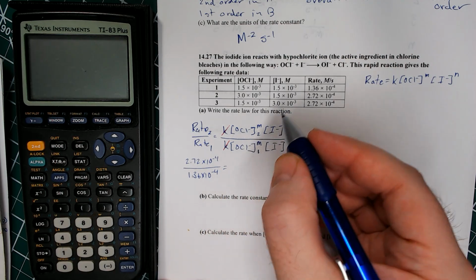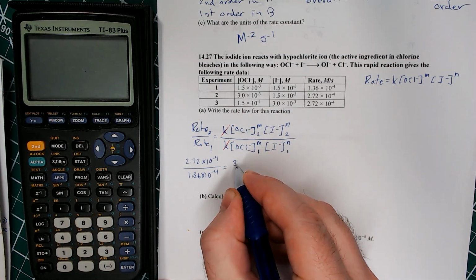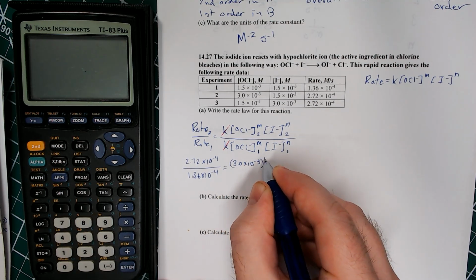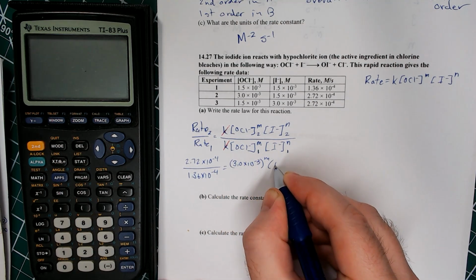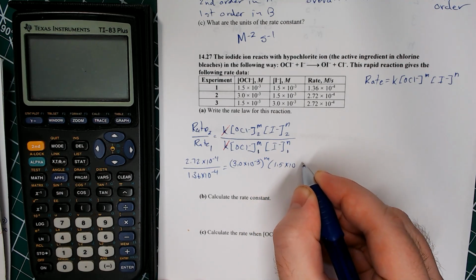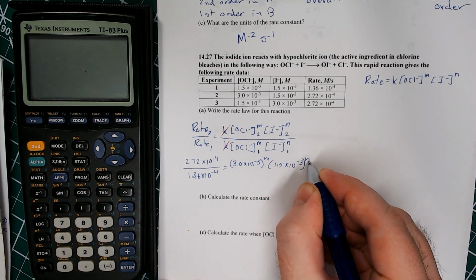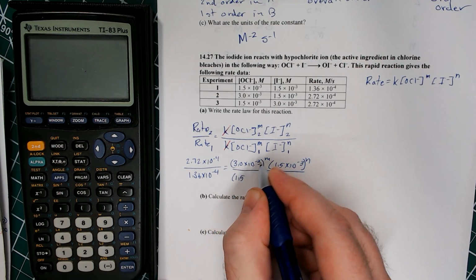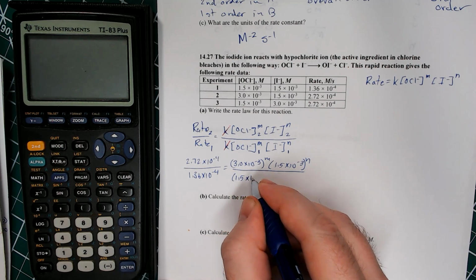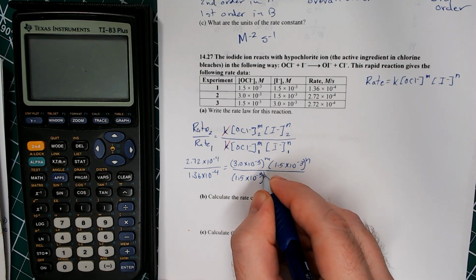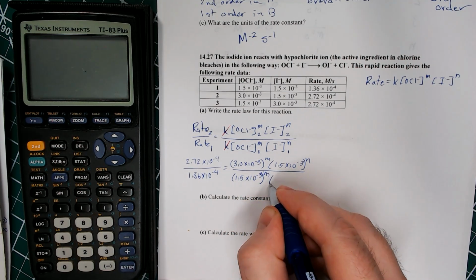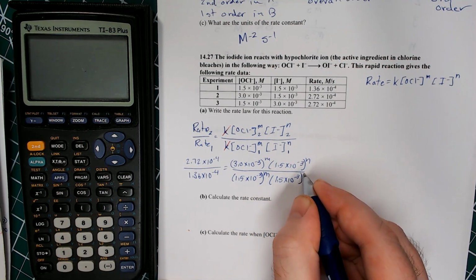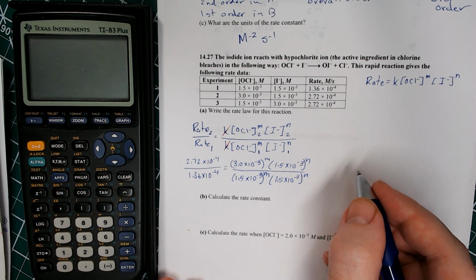For hypochlorite, we'll put 3.0 times 10 to the negative 3 to the M power, and 1.5 times 10 to the negative 3 to the N power. And then here we'll put 1.5 times 10 to the negative 3 to the M power, and 1.5 times 10 to the negative 3 to the N power.